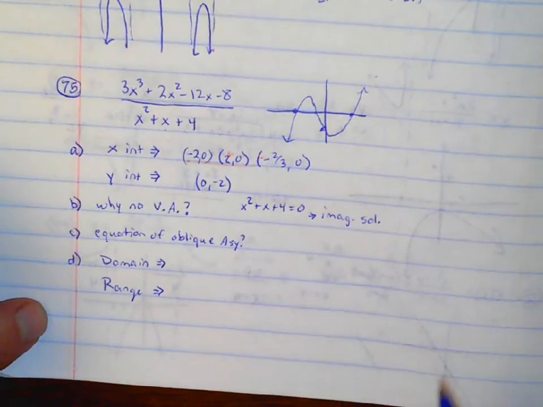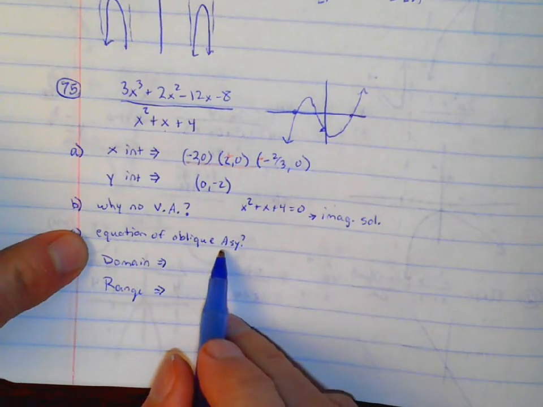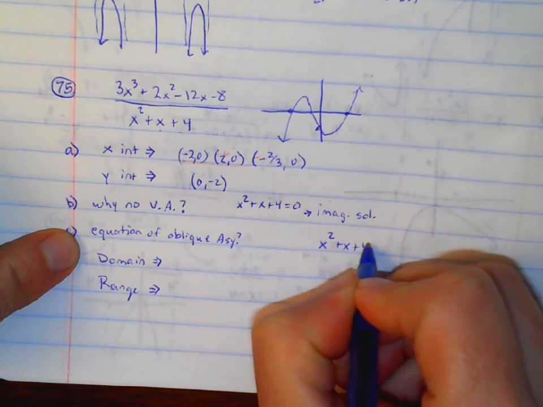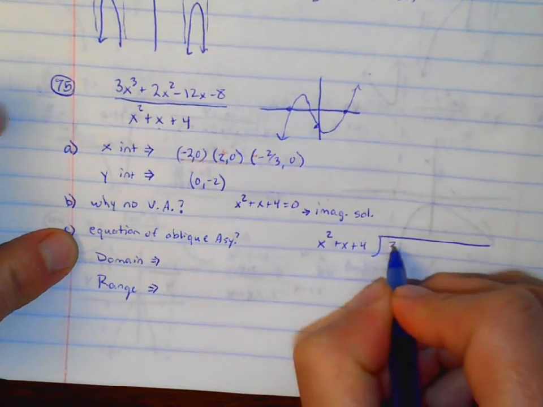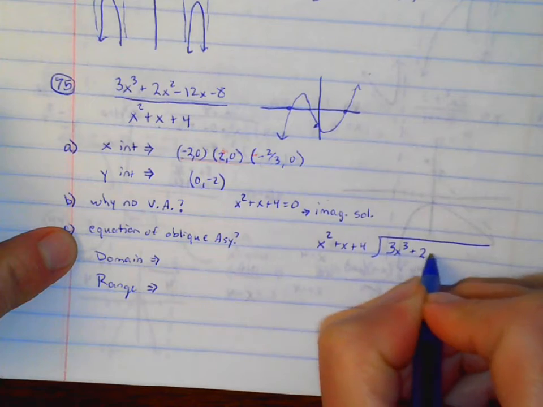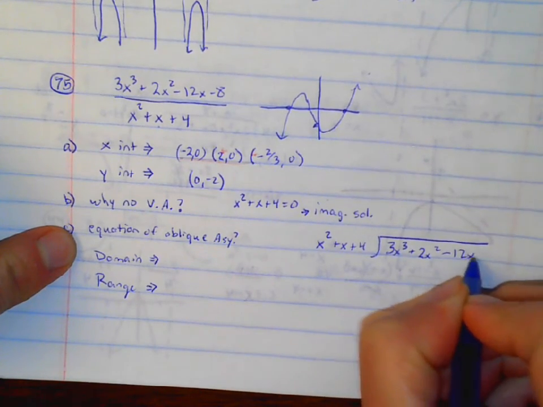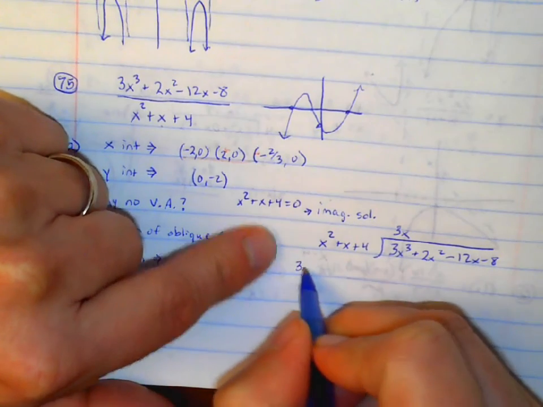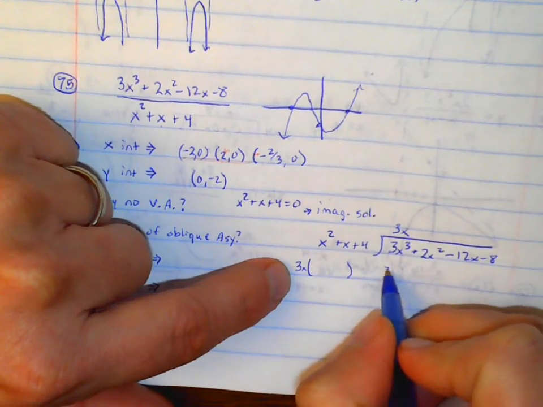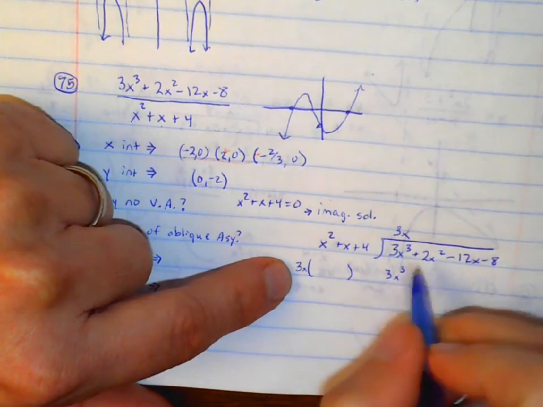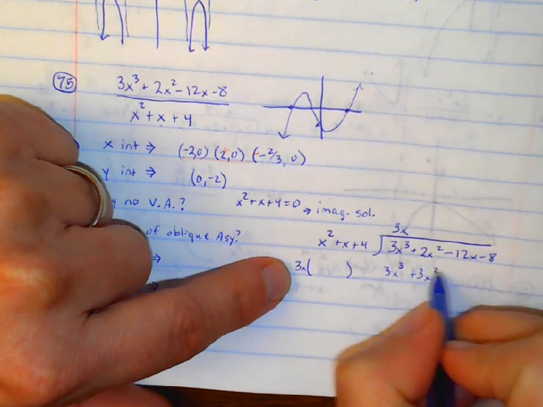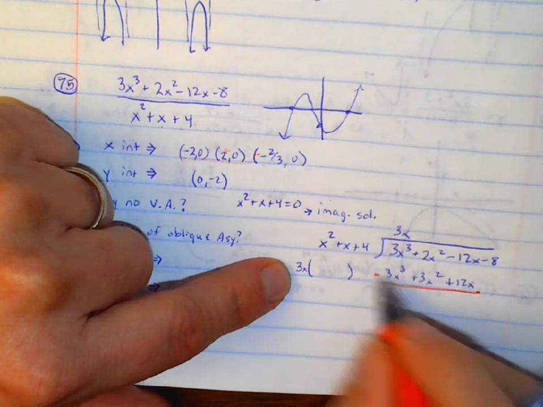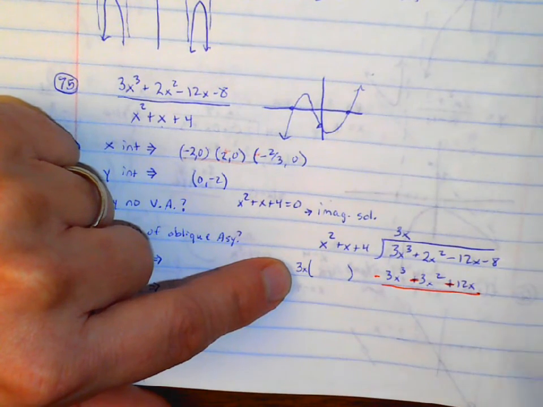An oblique asymptote happens when I divide these, so I have to divide them. 3x times this stuff here gives me 3x to the third plus 3x squared plus 12x. I'm going to draw the line and change the signs here. Those cancel.